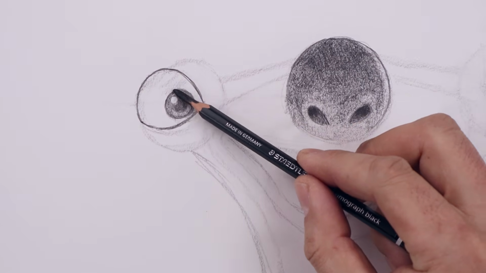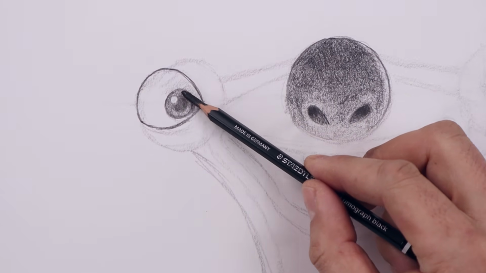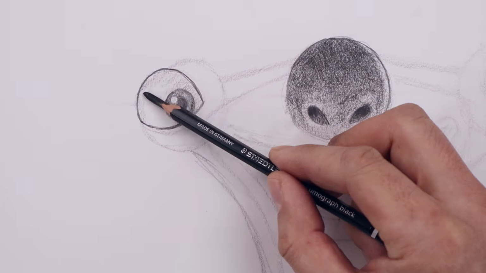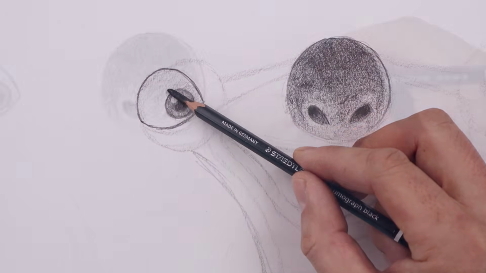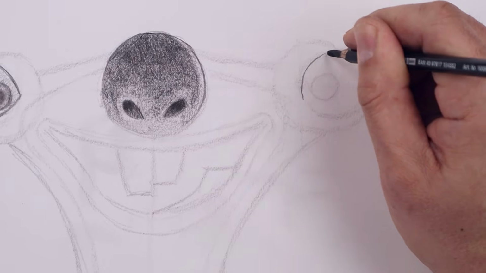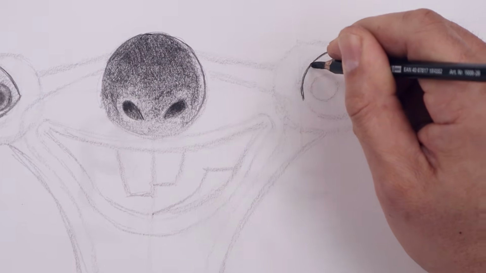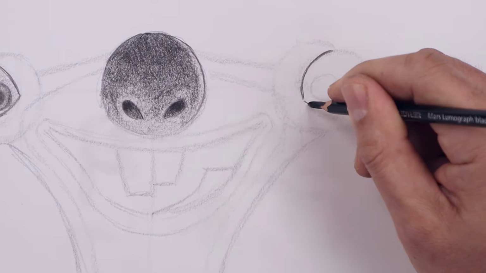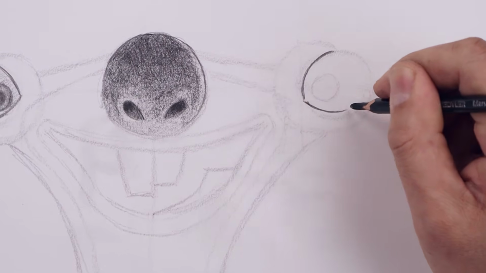I'm also adding a light shadow across the inside and top of the eye, and just gradually fading that down. And move over and do the same thing on the right side. Starting with the top of the eyelid and just flattening out the bottom.